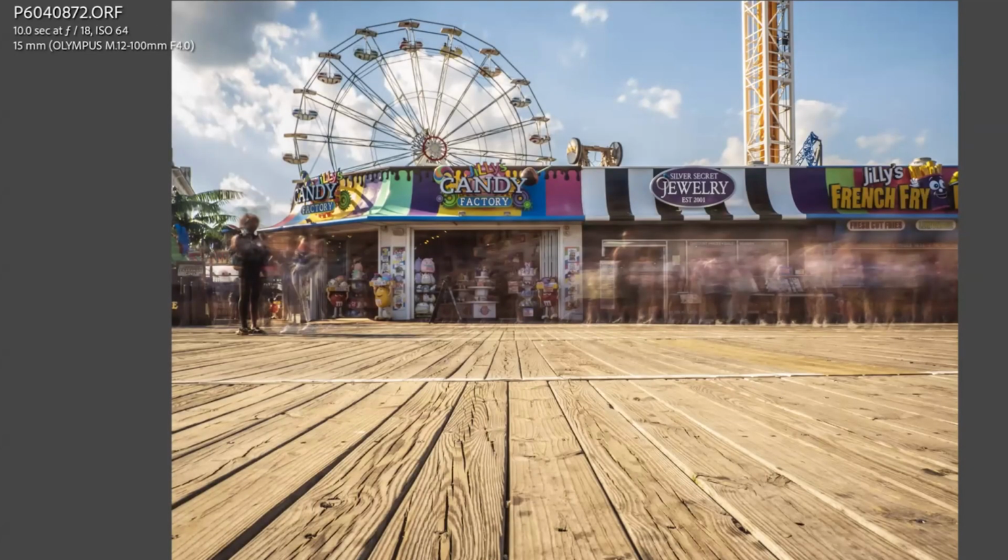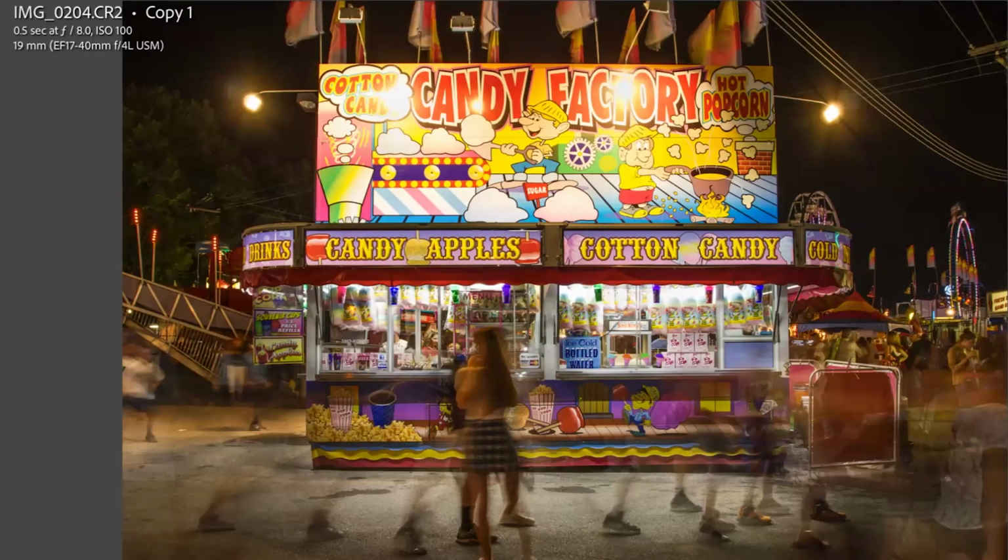Same lines, we're at the Jersey Shore. I've got my camera on a tripod, and I'm just choosing to use a slow shutter speed to show motion or the blur of people as they're walking by. So they kind of all will look like ghosts. This was a 10-second exposure. This one, now it's at night, and this was only a 1/2 second exposure at the fair, to show the motion of the people walking by. And again, if you have anybody standing still, like this person over here, this person right there, it's kind of a neat effect where you have some that are sharp and some that are blurry.